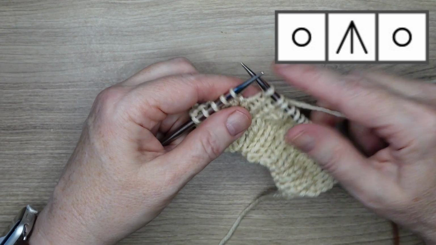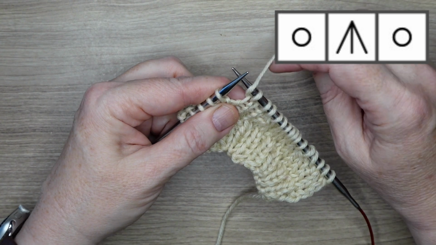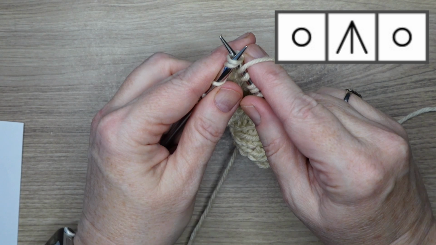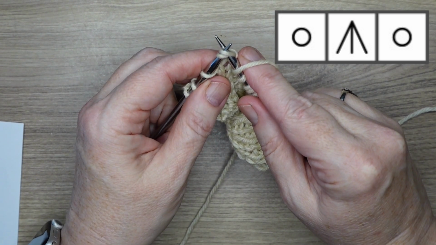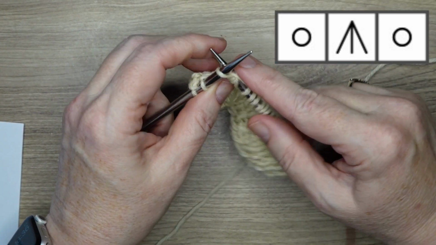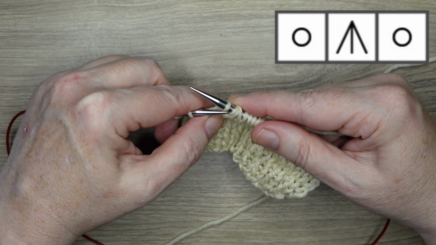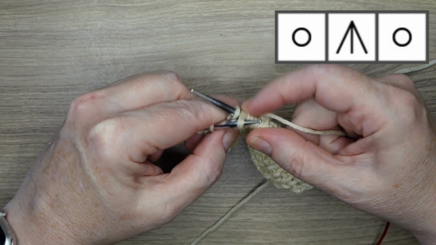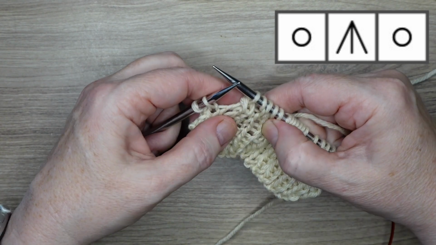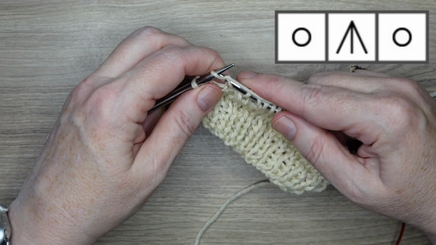In English it looks like this. You are going to bring your working yarn in between your needles and up and over. Then you are going to slip the next two stitches as if to knit. You knit the next stitch. You pass the two slipped stitches over your knitted stitch and off your needle. And you do a yarn over again by bringing the yarn in between your needle and up and over.